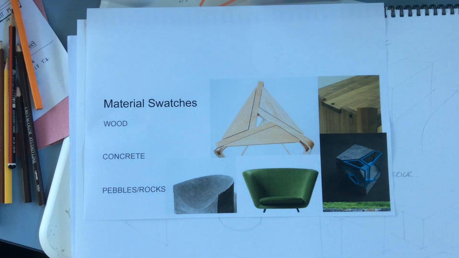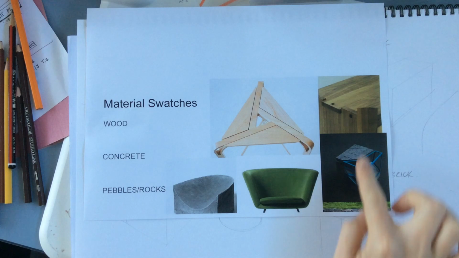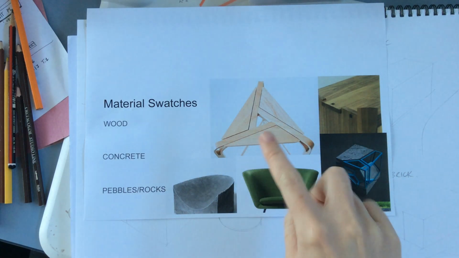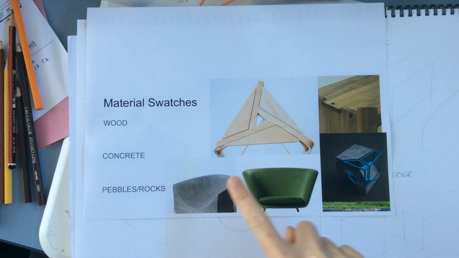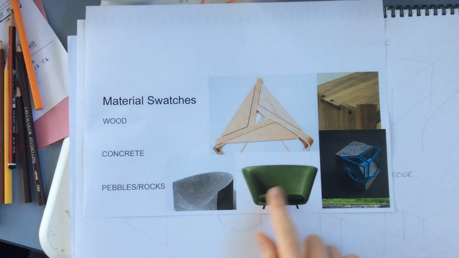Hi there, this video of a series is going to have a look at some natural and man-made materials and how to render them or present them. So I've printed out some reference images to look at, and we're going to go over wood, concrete, pebbles and rocks, and fabric.